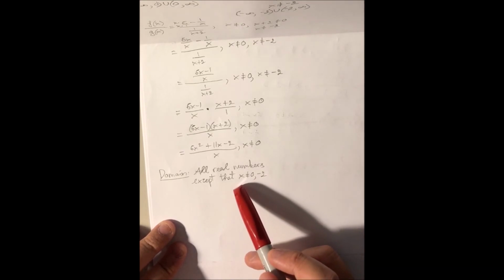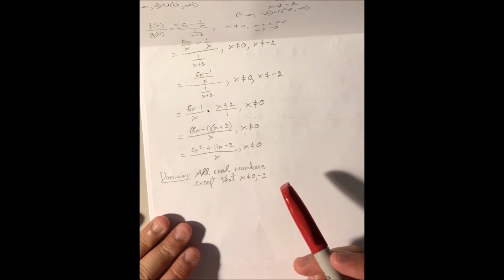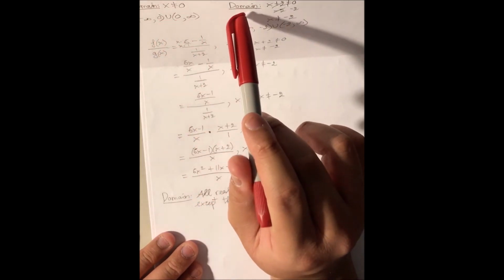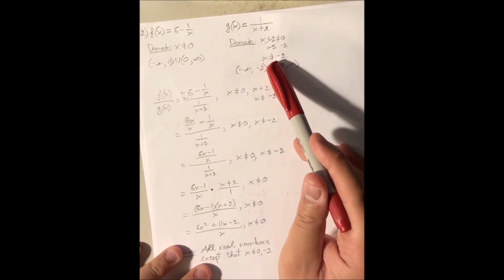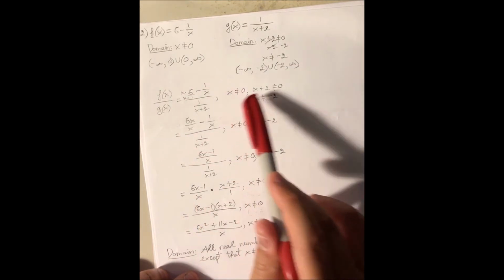And of course, x cannot be equal to 0 and negative 2 are all restrictions that we have in f of x and g of x, because in the domain of function f, x cannot be equal to 0. In the function g, x cannot be equal to negative 2. And in every step of this simplification process, x cannot be equal to 0 and negative 2, as you can see here.